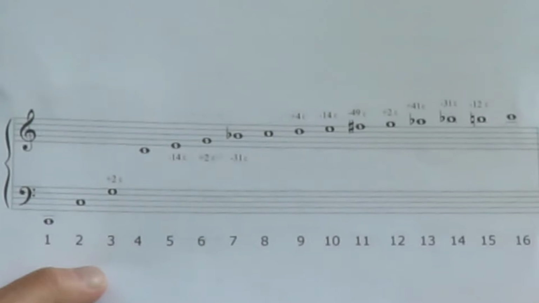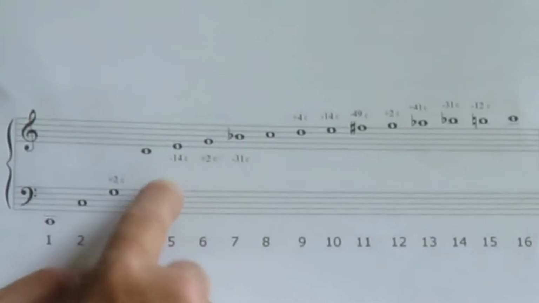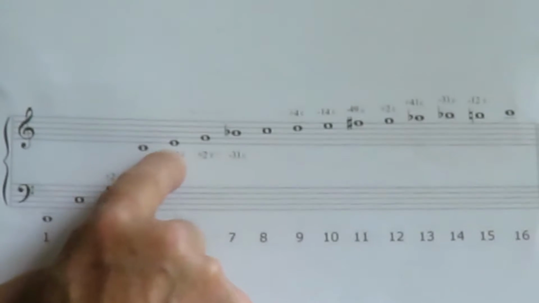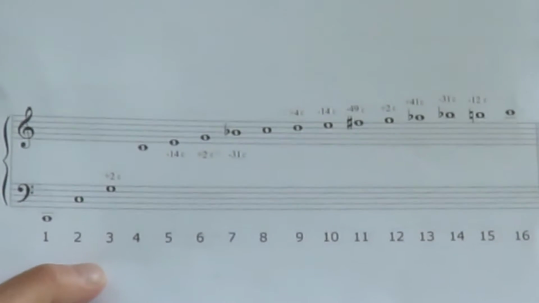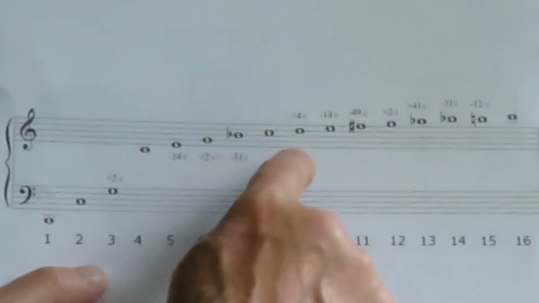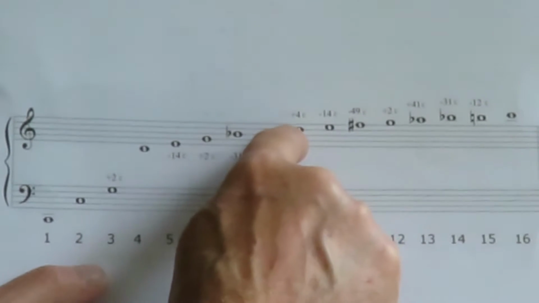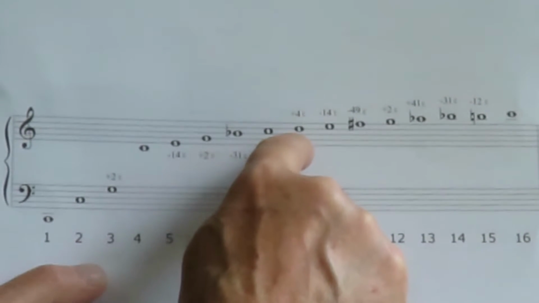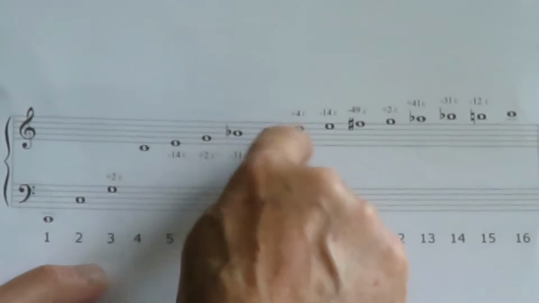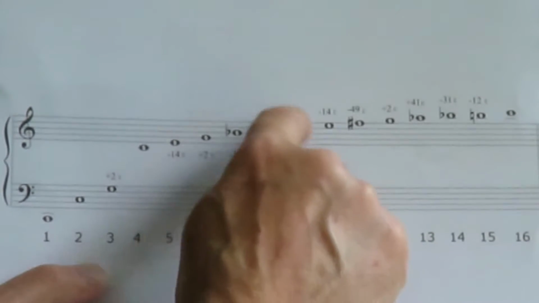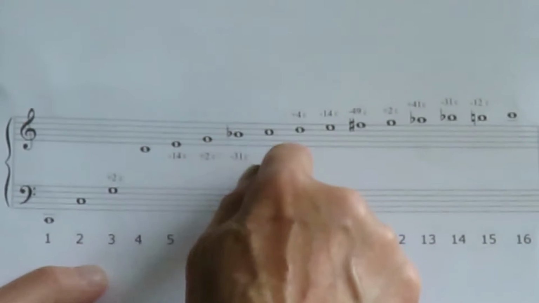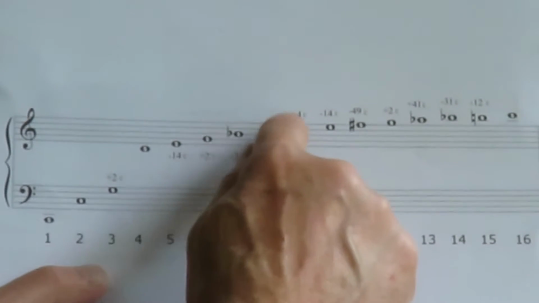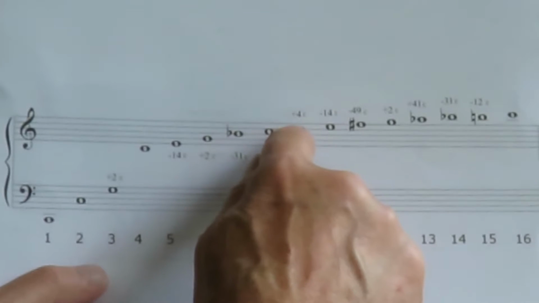I'm open to find out. This is what we need to know, really. The third and the seventh. The ninth is also very important to know, because the ninth is 4 cents sharp, and we're going to find out that what we call this ninth can actually be a different note, written the same, but you'll find out. So remember, 4 cents sharp.